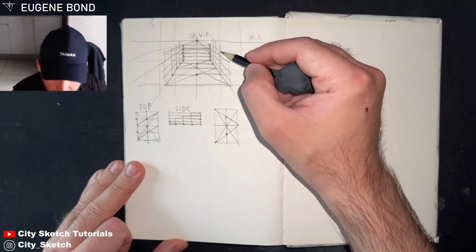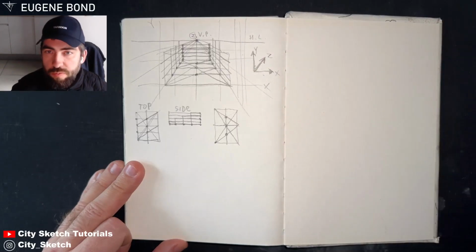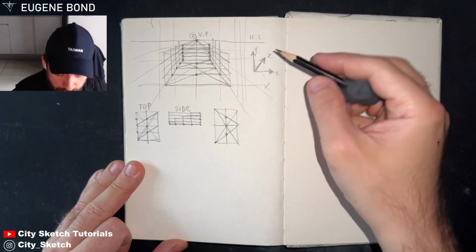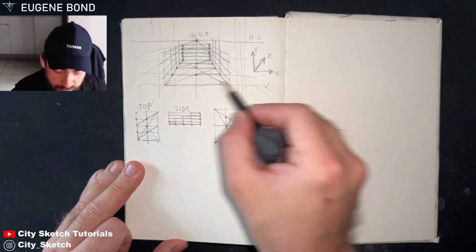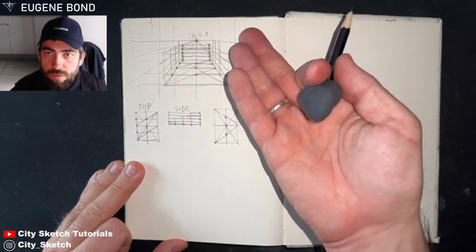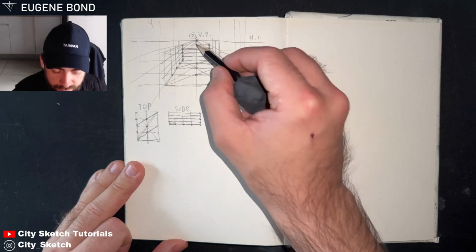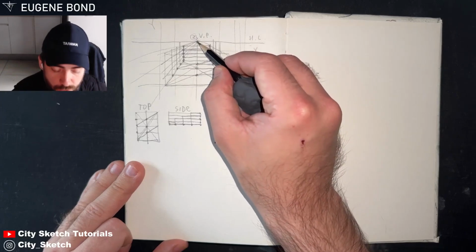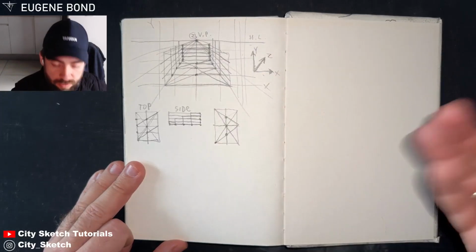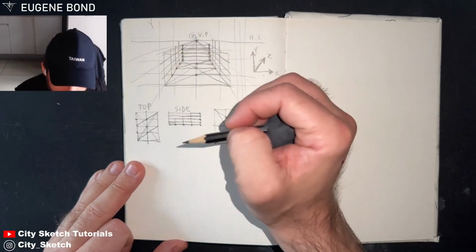The verticals all are just vertical, parallel to the side of the paper. And the horizontal lines all are parallel to the horizon line and parallel to the side of the paper too. And only the z-axis lines will all follow this vanishing point. So these are the basic principles we need to remember.